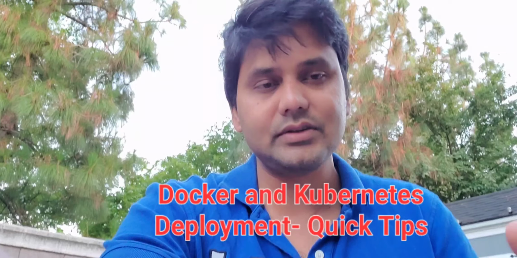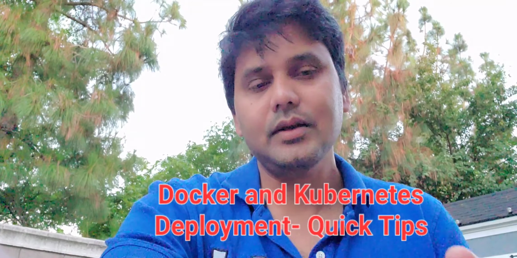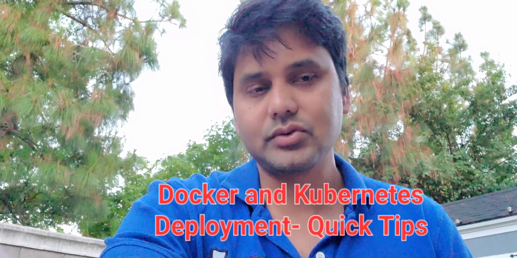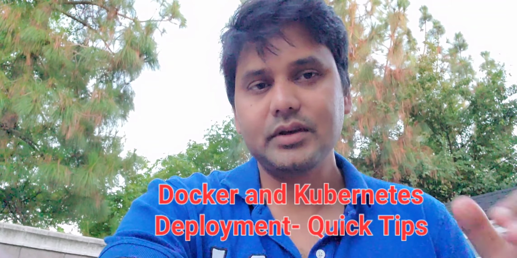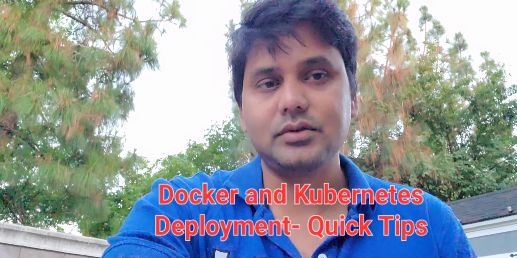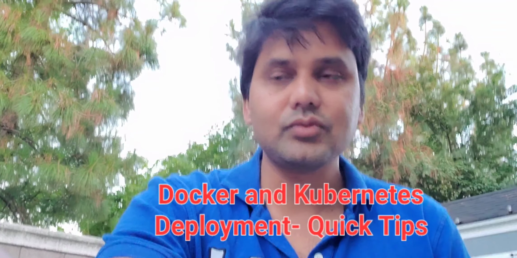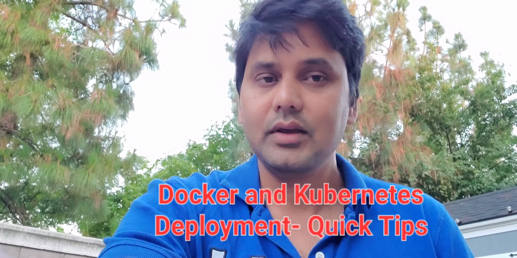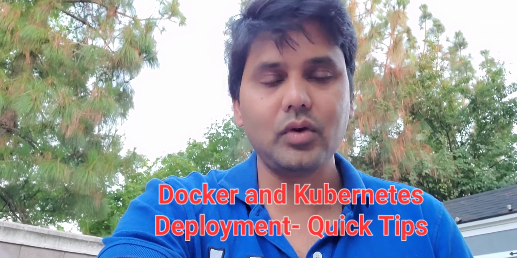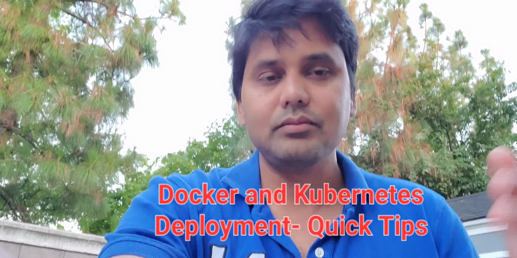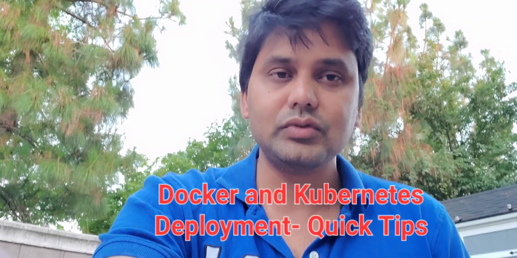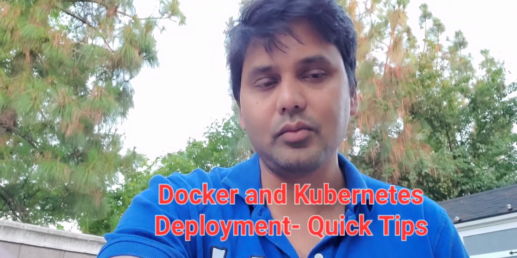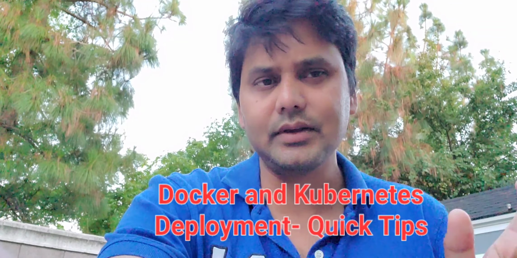So the second stage is you have to push the image which you built into a remote container registry. Then you make sure that the container has no vulnerability. That's why a lot of container registries have a built-in image scanning feature, or you need to use an external tool to scan the image to make sure there is no known vulnerability. So that's the second step.